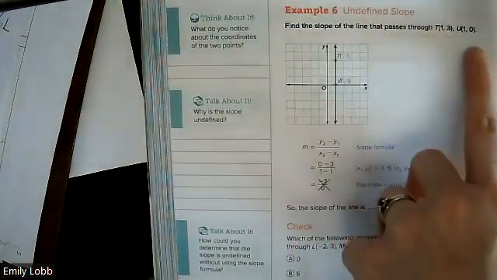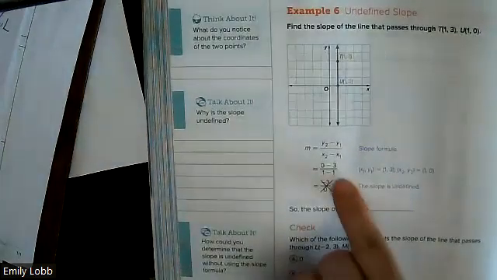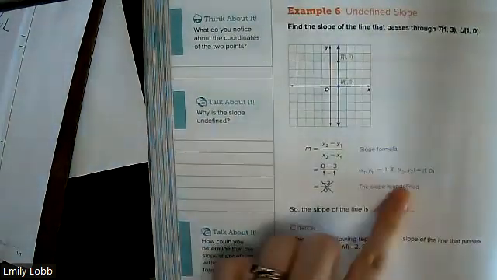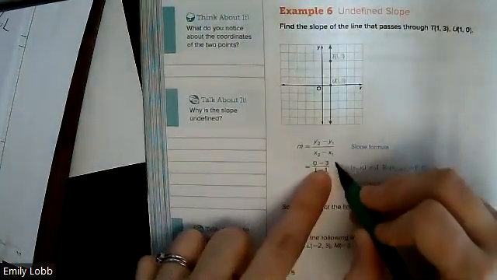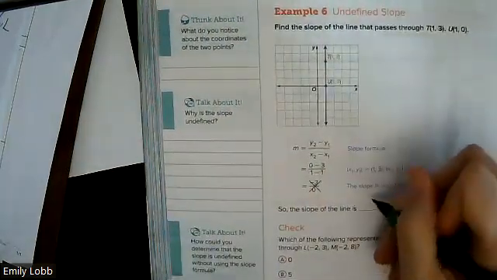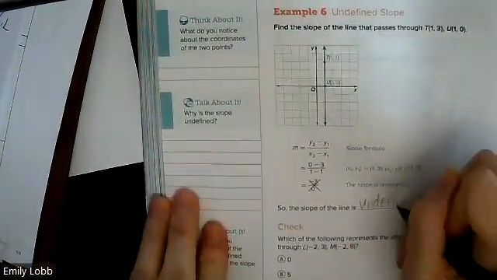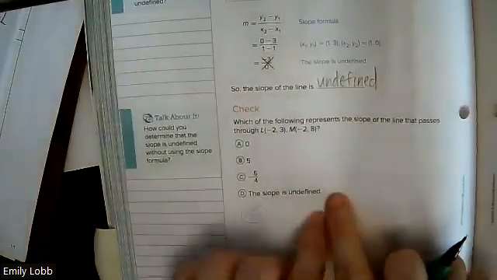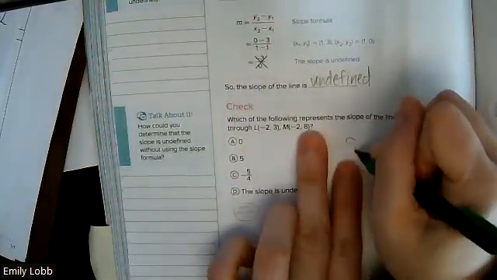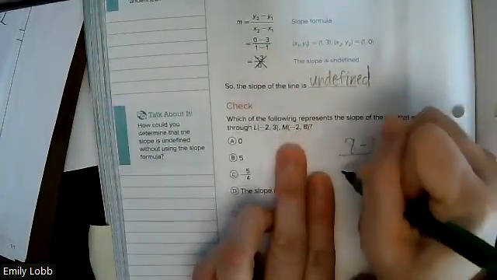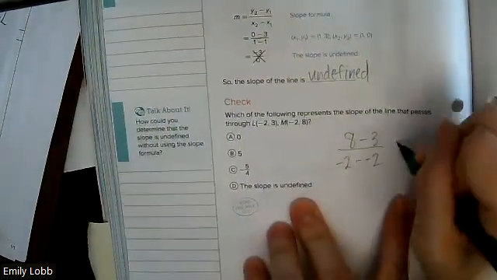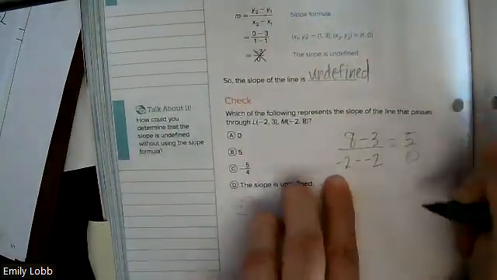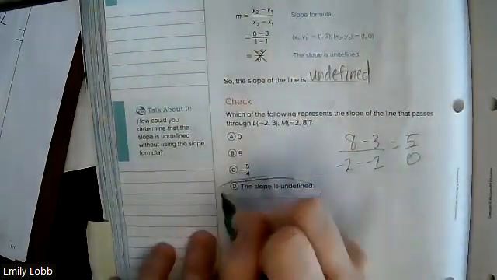All right. Same thing here when we're looking at undefined. Our change in x is going to be 0. So that's why when they plug in here, the top has a number and the bottom is 0. The slope is undefined because we cannot divide by 0. So we're assuming that this is going to be undefined, but let's look at how we would do it. 8 minus 3 all over -2 minus -2. So this is going to be 5/0, right? We call that undefined.